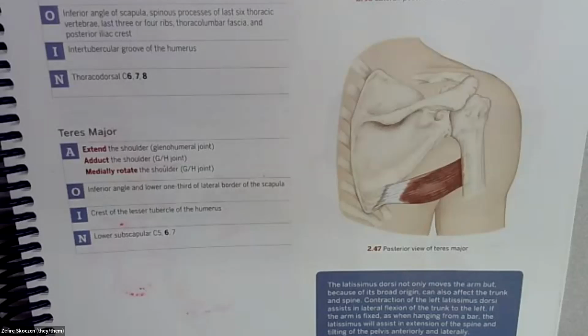So origin is the inferior angle and lower third of the lateral border of the scapula. And you've all started palpating the lateral border of the scapula already. I've seen some of you and helped some of you, you can use big tools with that even, like a big heavy base of your hand, even a forearm. Don't be shy there. And so that's very palpable, and it's strong for a muscle that's only about 3-4 fingers wide. And it goes up to insert on the crest of the lesser tubercle of the humerus.